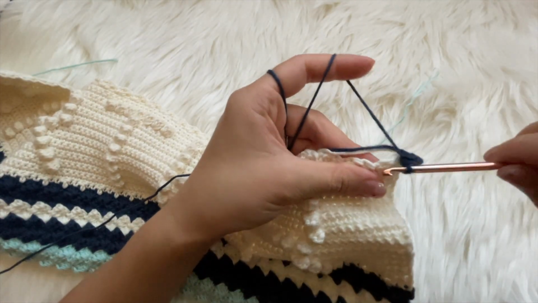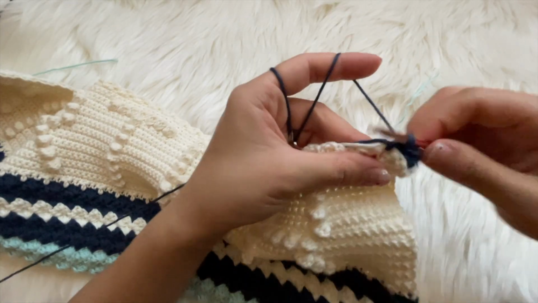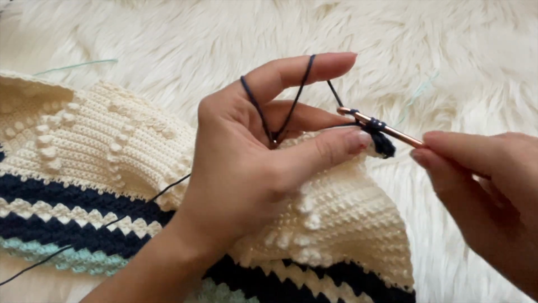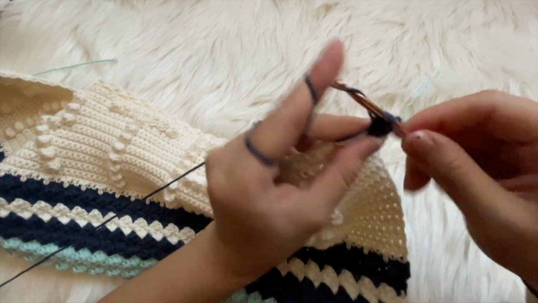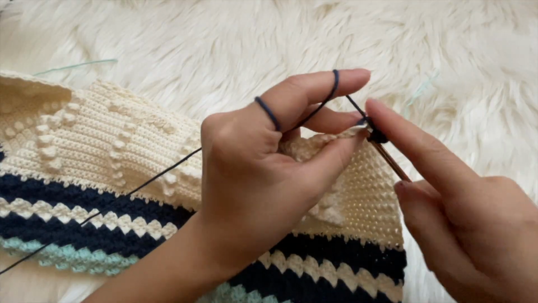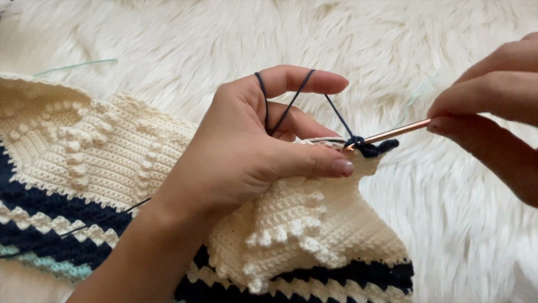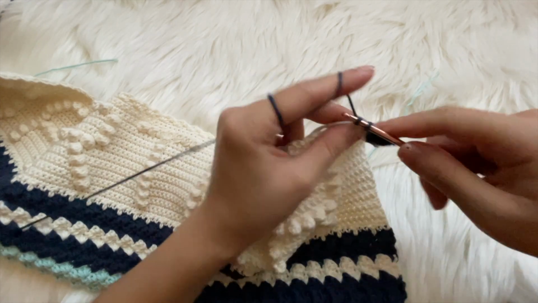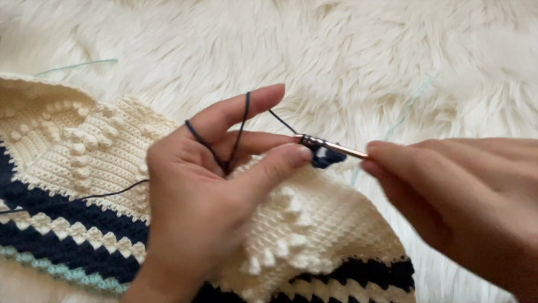So you're going to find that single crochet from the previous row, insert 1 single crochet, followed by 2 double crochets. Same thing again, find the next single crochet, insert 2 double crochets, and we're just going to keep following this pattern.